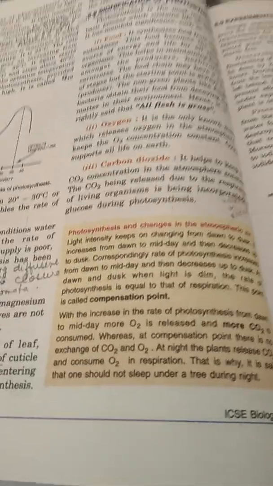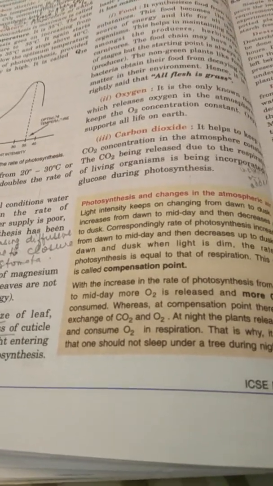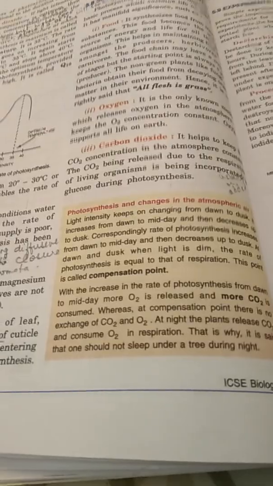But during midday, it is advisable to sleep under the tree. Why is it so? Because the rate of photosynthesis is fast, carbon dioxide is being consumed, and a large amount of oxygen is being released.